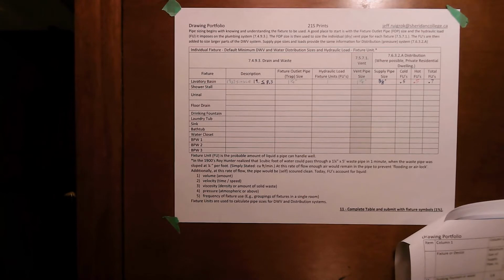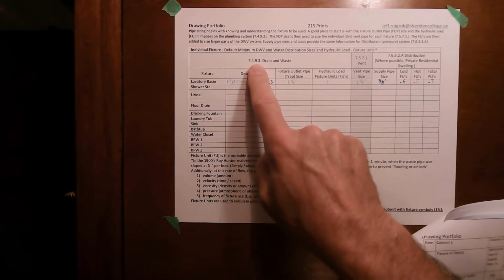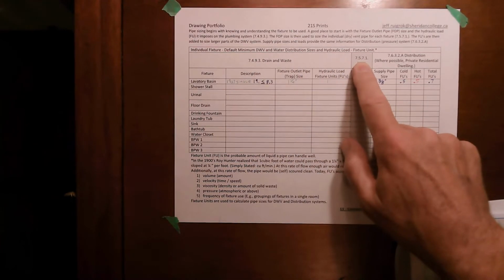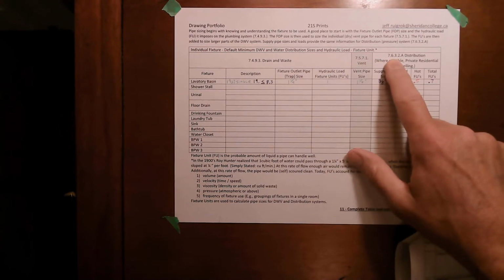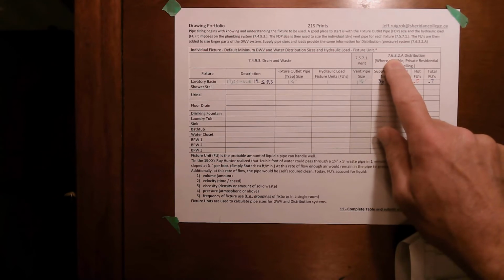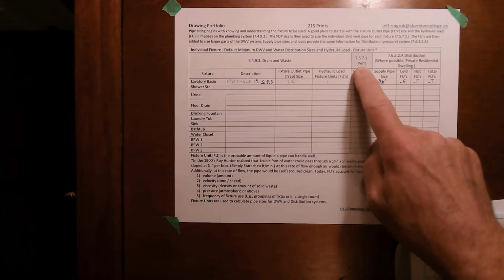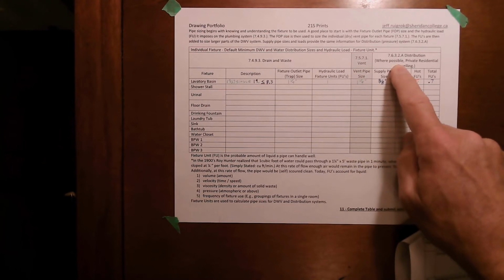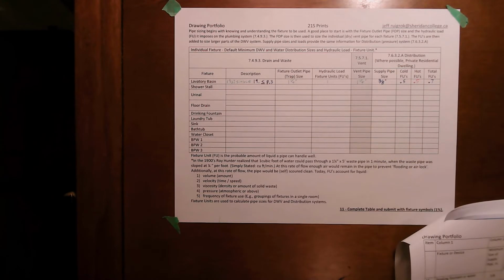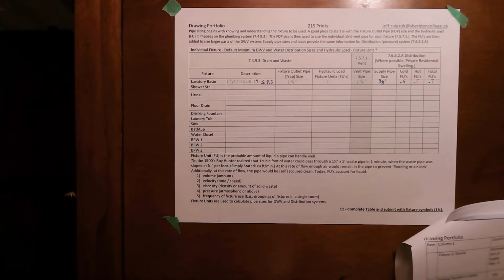This particular table we're just going to fill out with a variety of sizes based on the Ontario Building Code, Table 7493, Table 7571, and Table 7632A. One's for drain and waste, 75 is for venting, 76 is for distribution or water piping. Anyways, it's all just to do with your individual fixtures, which you have to have an understanding of.